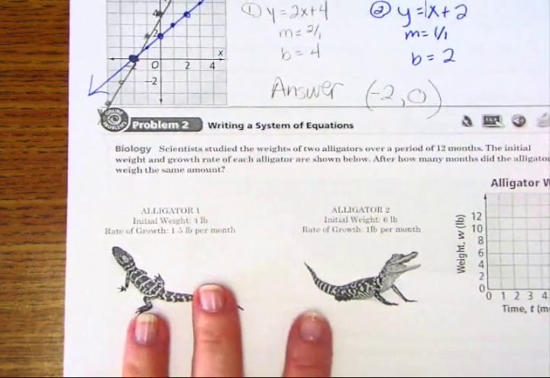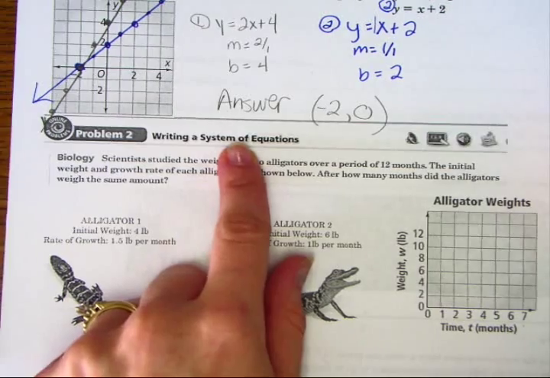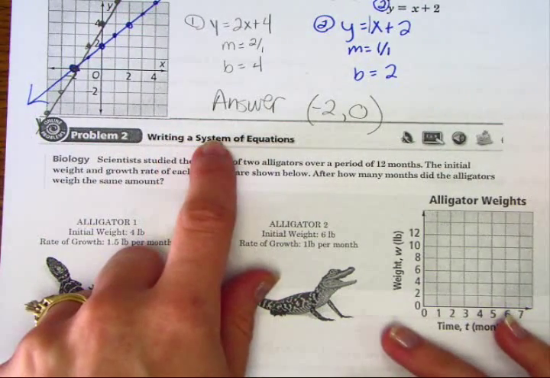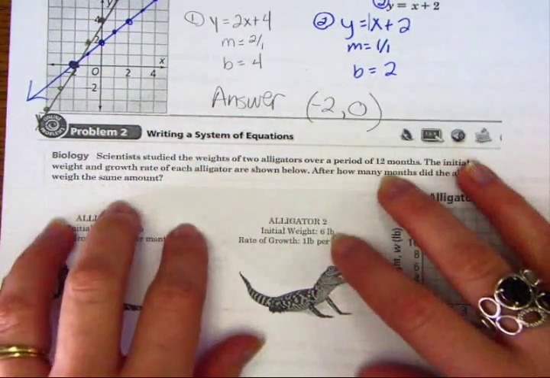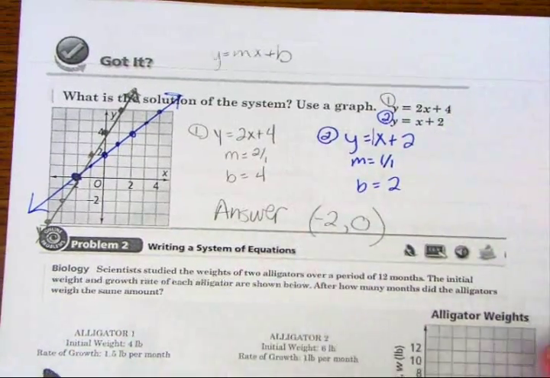Problem number 2 is an application problem. You're going to see a lot of application problems on the Keystone, so you may as well just get used to it and learn to deal with them. Problem 2, writing a system. Now the reason this is writing a system is because not only they're giving you information, but unlike problem 1, they don't give you the equations. You have to make them yourself.